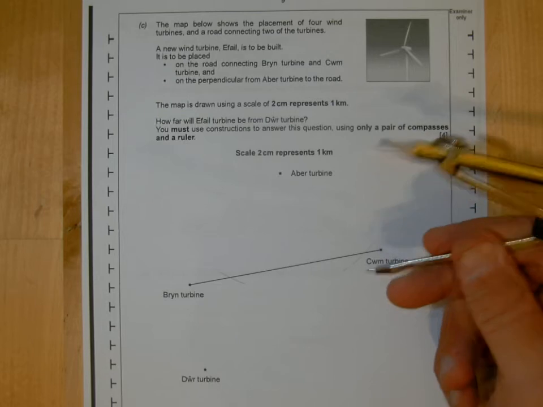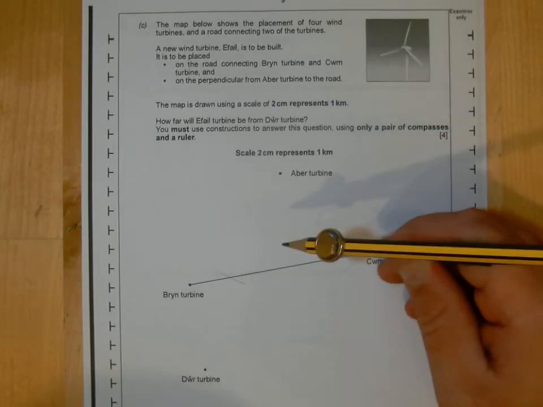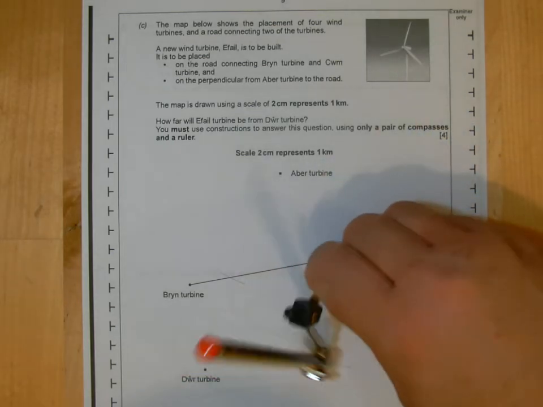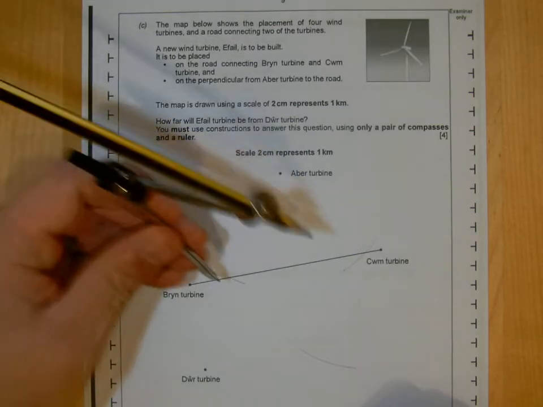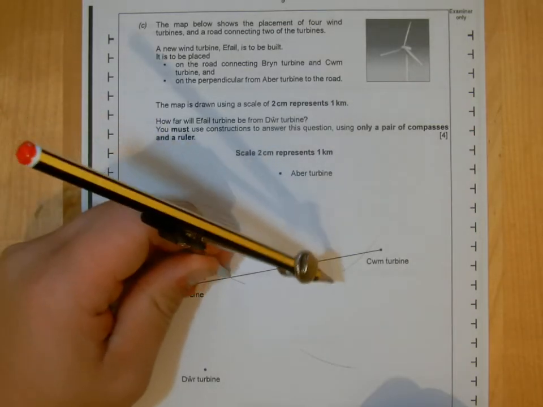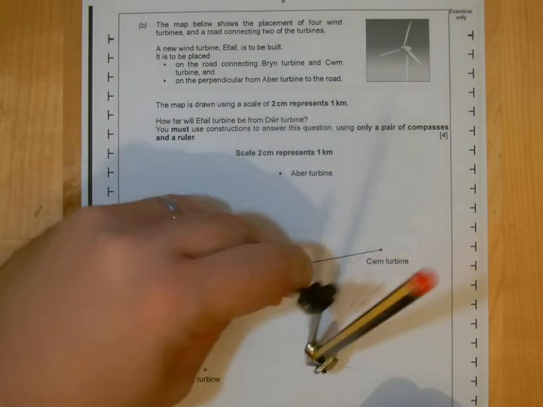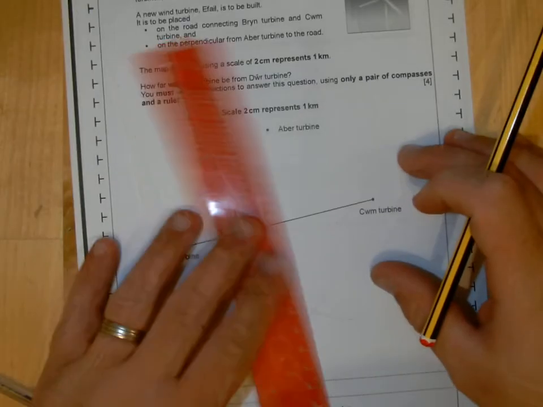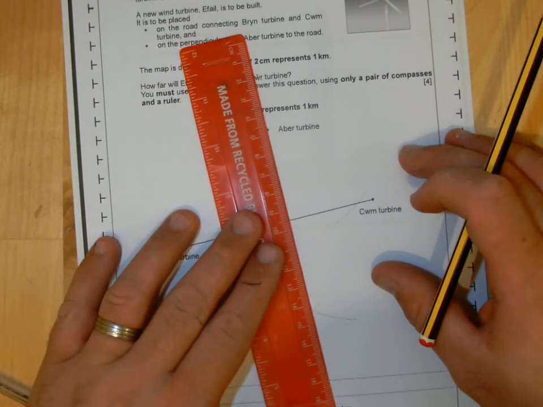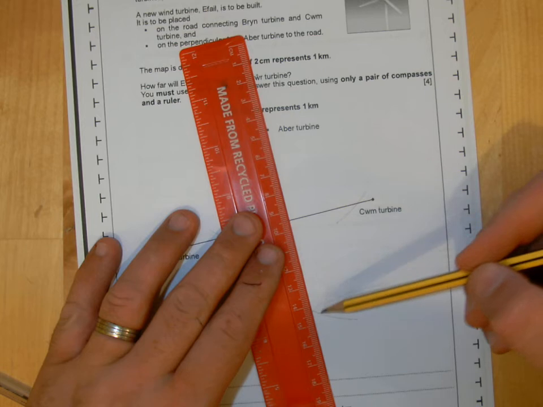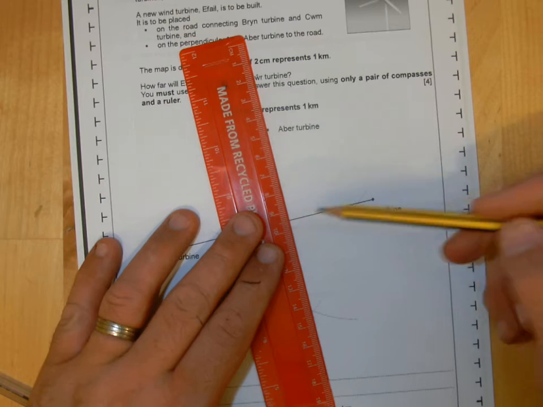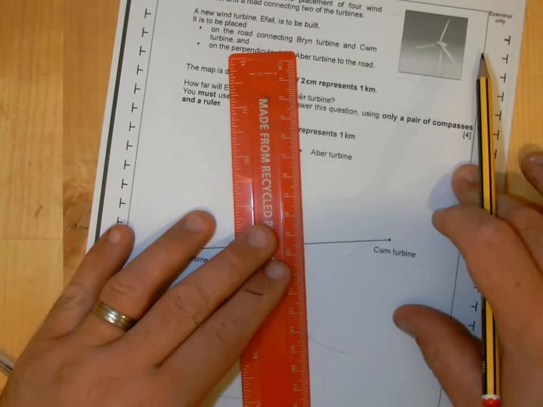And then I take my compass, don't change the gap, put your pin on here, where the arc and line cross, and draw an arc down here. Do exactly the same then, don't change the width, put your pin on here, where the arc and line cross, and then draw an arc there. Now if I connect that to Aber, where these intersect here, it should be a perfect right angle. So you can see there, if I join these up where the arcs cross and Aber, the point there, that does look pretty good in terms of a right angle.